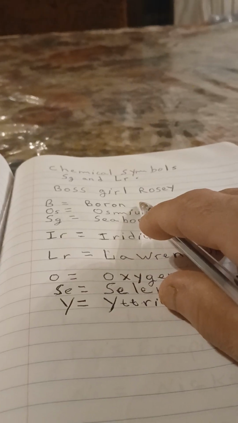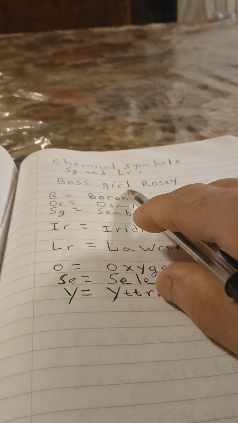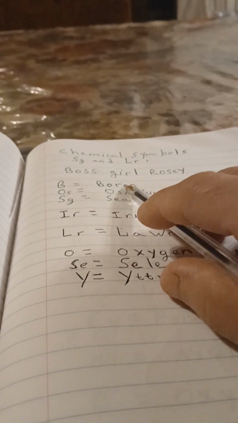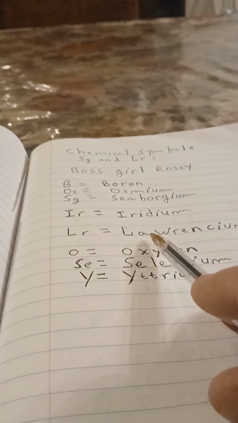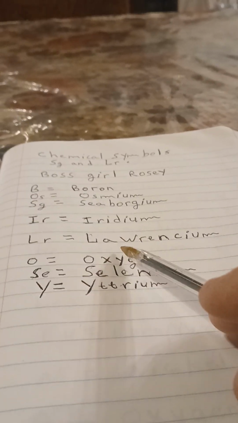So I decided to make a sentence. I take the L from girl and the R from the name Rosie, and put them together, capital L and a small r, and I get Lawrencium. Some people pronounce the C as a K, but it's really pronounced Lawrencium, and that's capital L and the R.